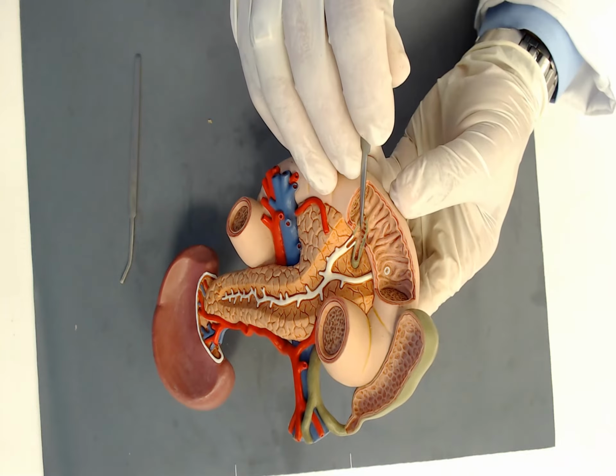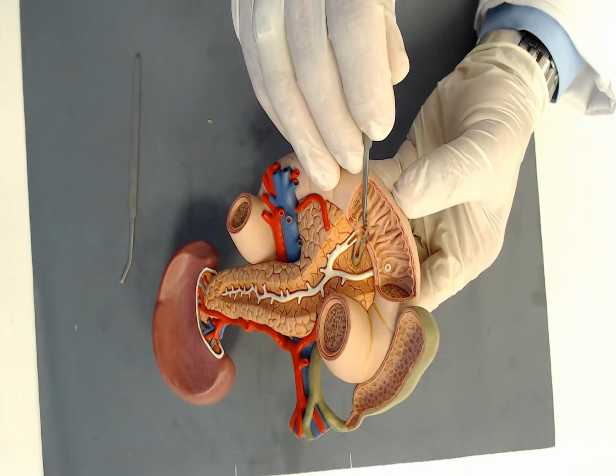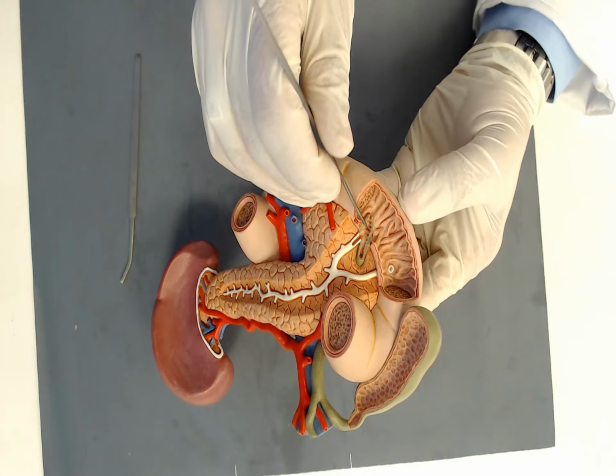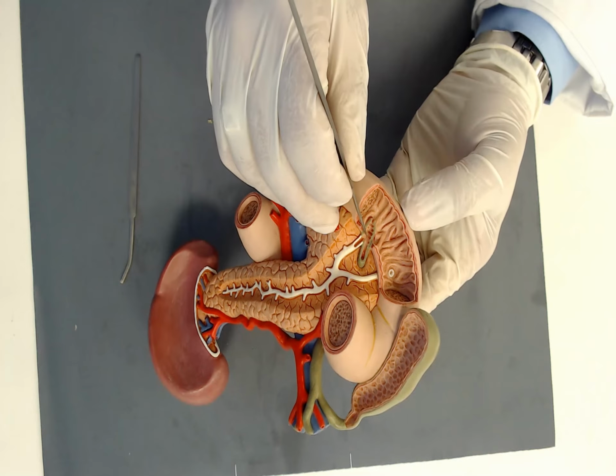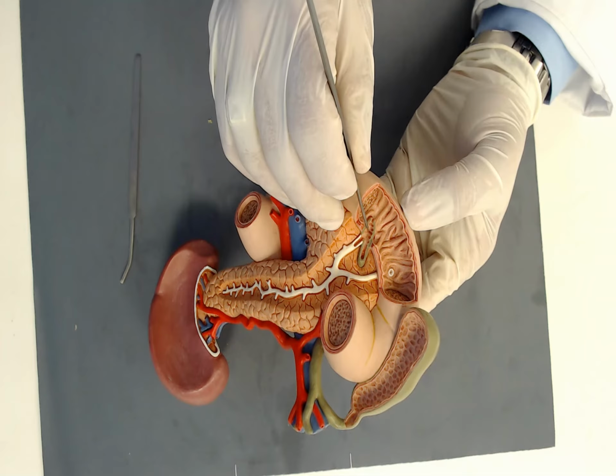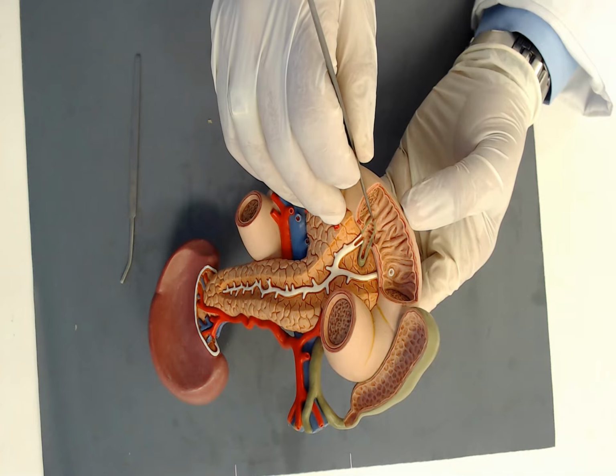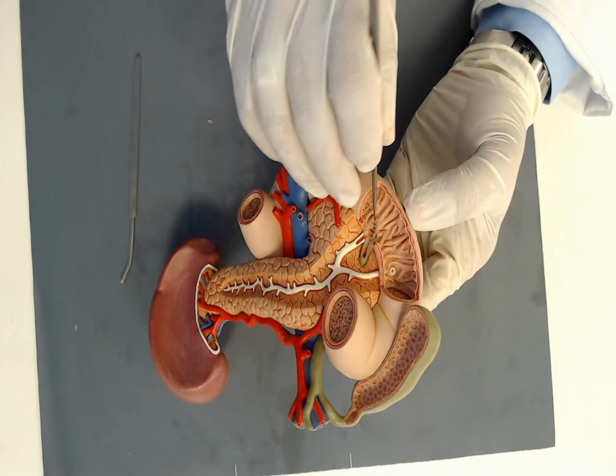This is the hepatopancreatic ampulla, or you can say ampulla of Vater, that opens into the major duodenal papilla, as I mentioned earlier.